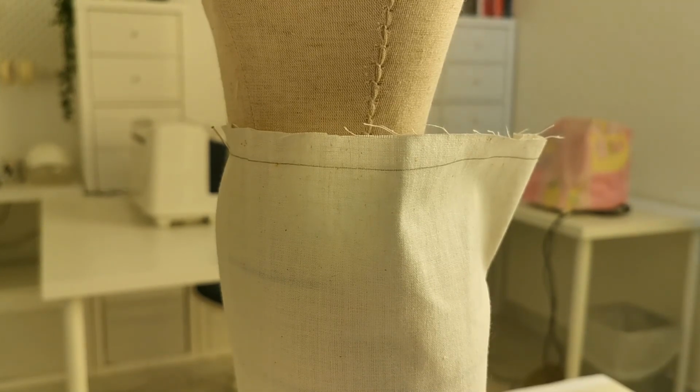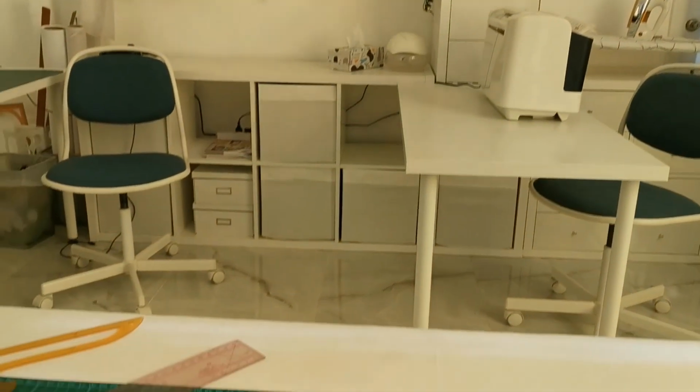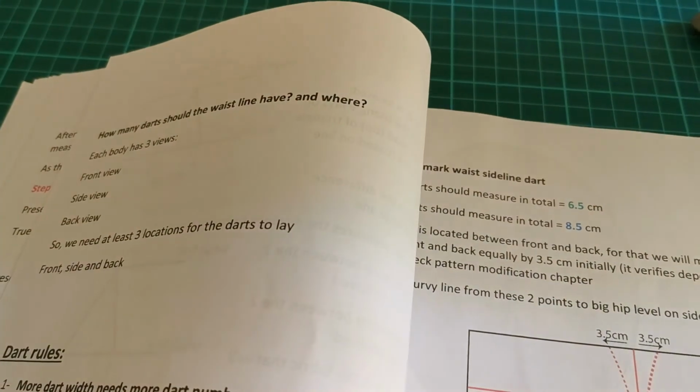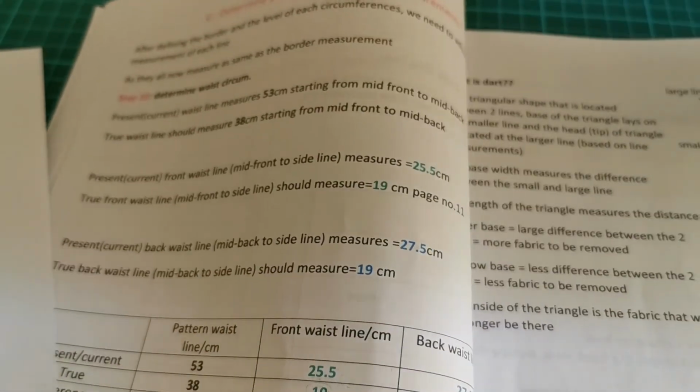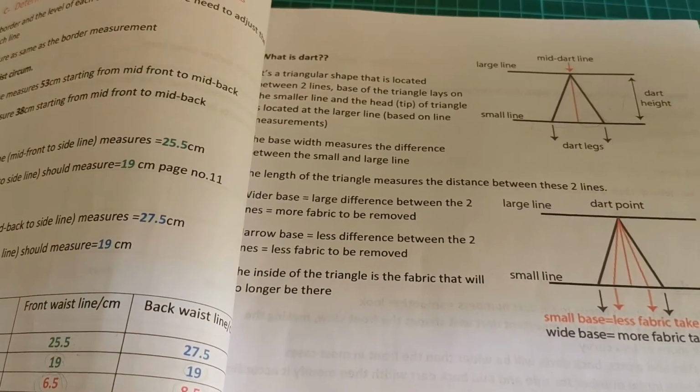This is actually very good. That means you really have that sense of a designer. So I hope by that you have a great idea about the darts and how to shape them, and everything you need to know about darts.